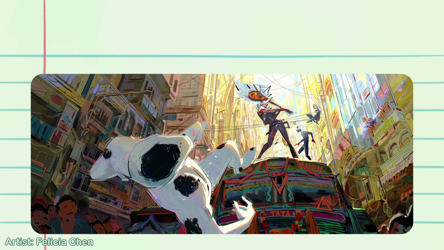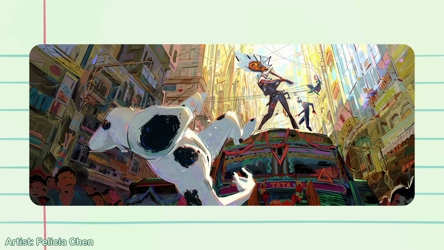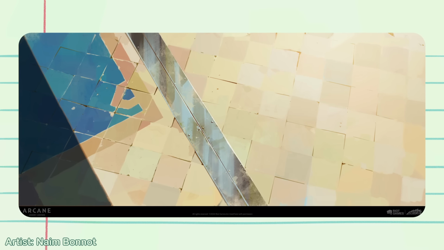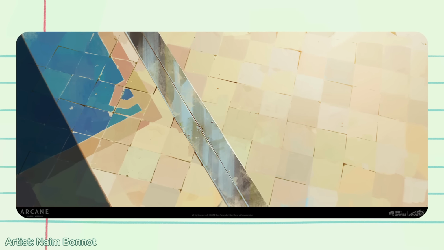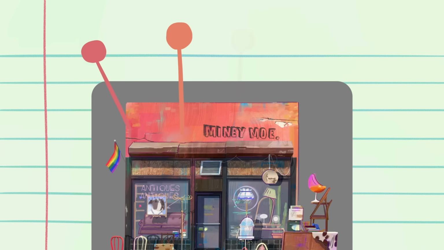Have you ever looked at a piece of concept art for a movie or a video game and noticed this sort of texture on certain colors in the piece? Maybe you see a tiled ground and all the tiles are a slightly different color. Or instead of a wall being one solid hue, it kind of changes and shifts the more you look.